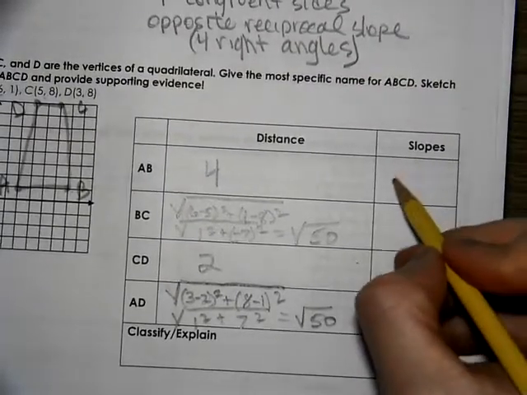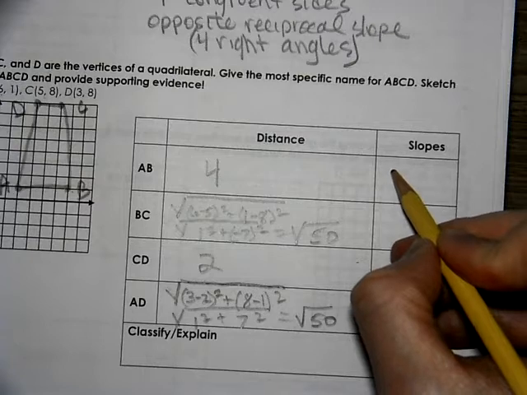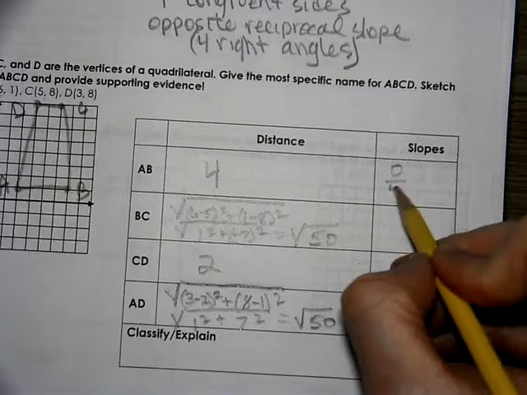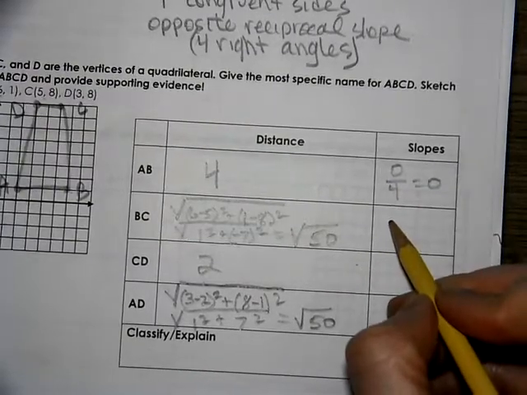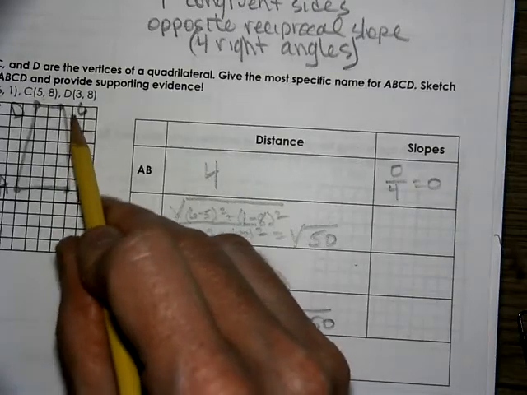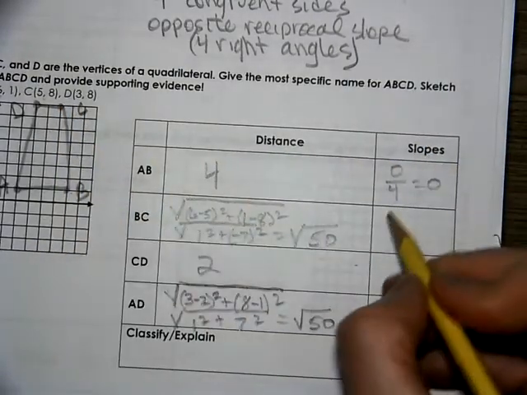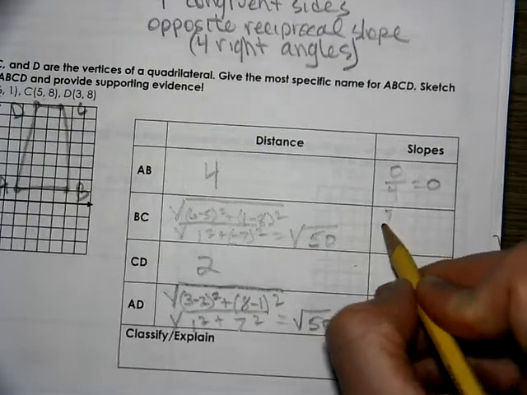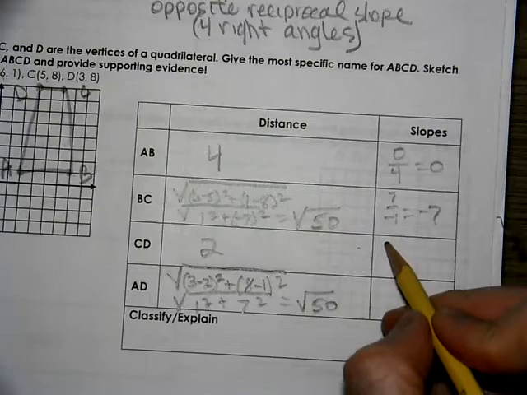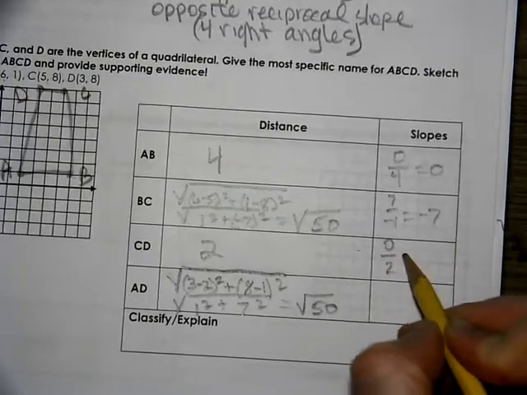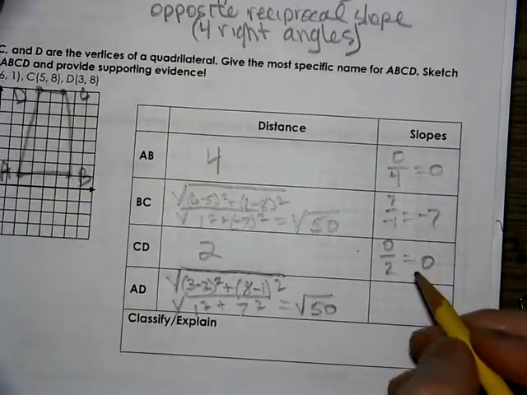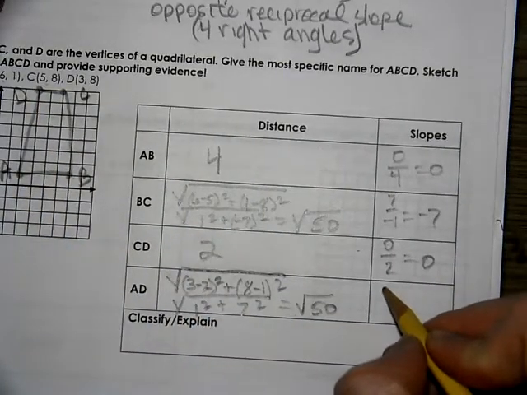Looking at the slopes, we have a slope of 0, rising up 0, over 4, which makes 0. The slope of BC, up 7, negative 1. DC, and then down 7, back 1.